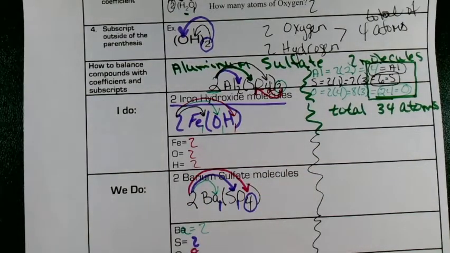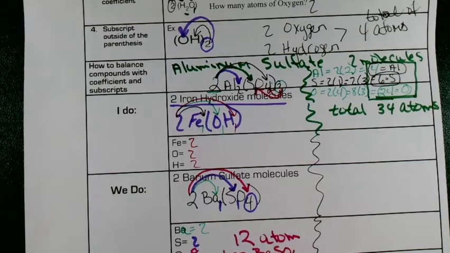I have 8 oxygens. This will give me a total of 12 atoms in barium sulfate. So there's 12 atoms in 2 molecules of barium sulfate.